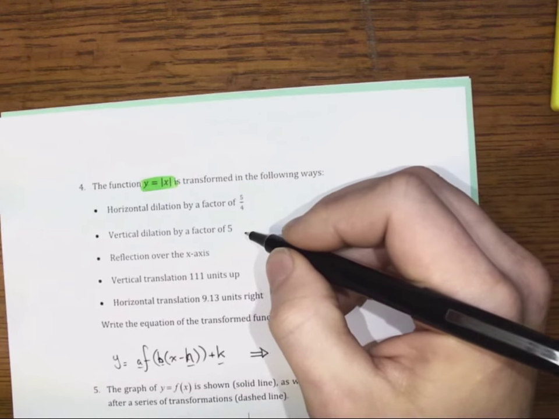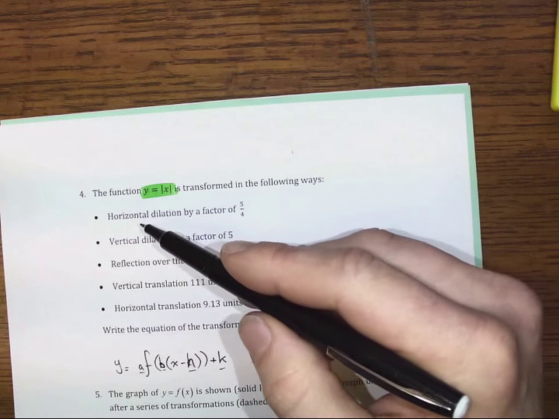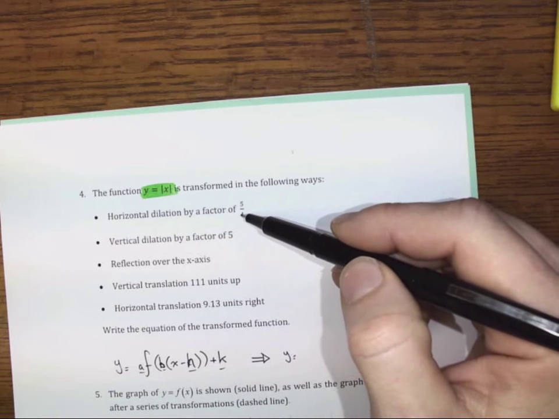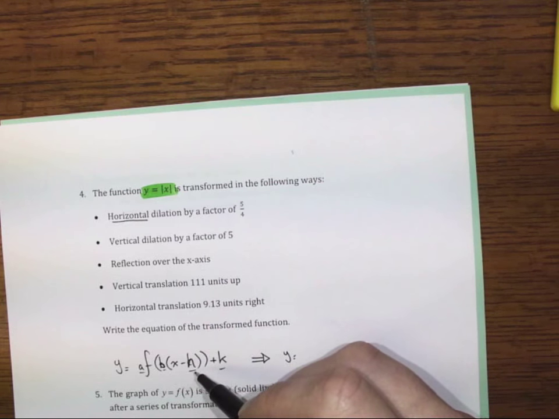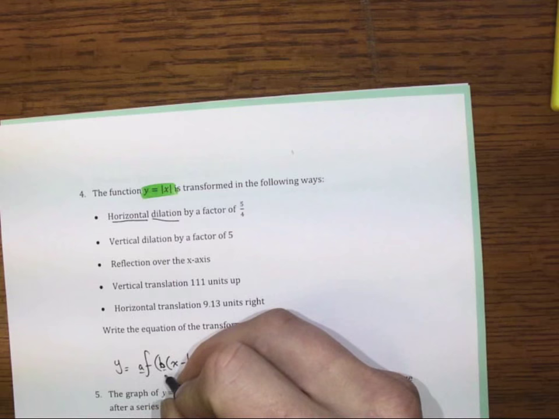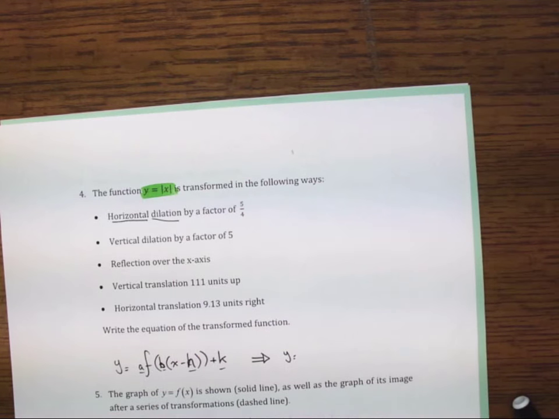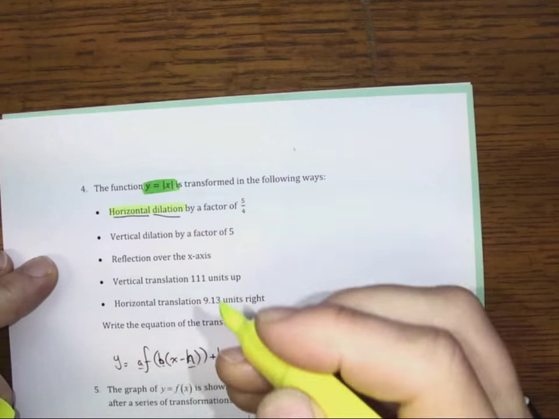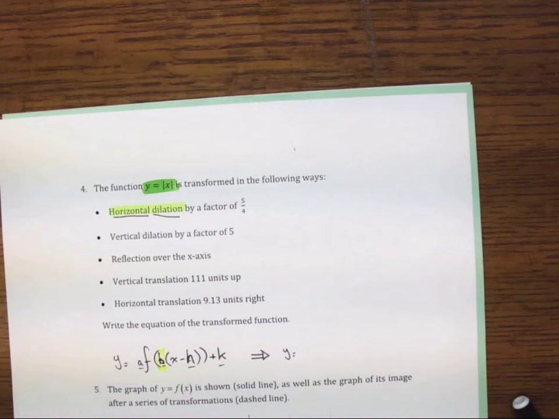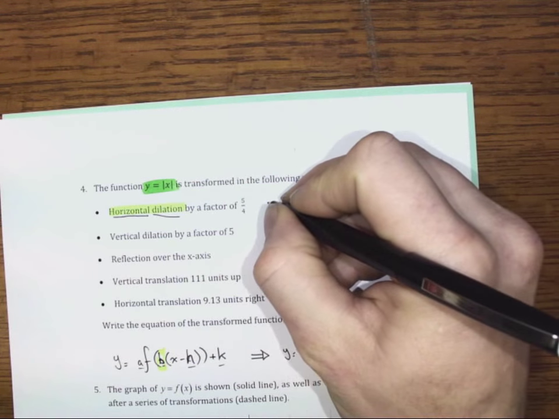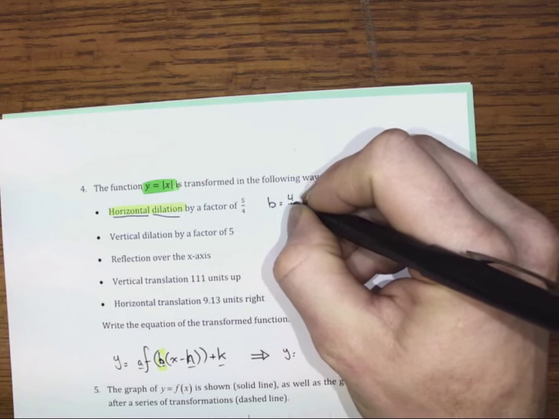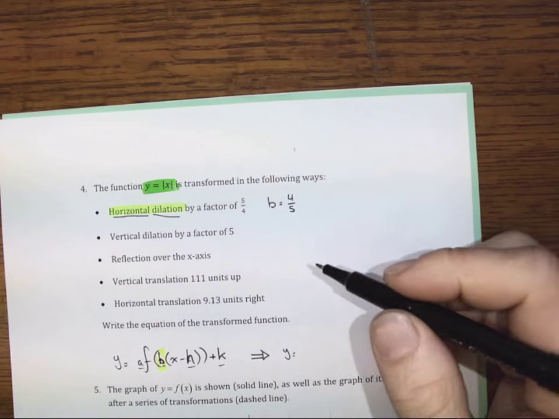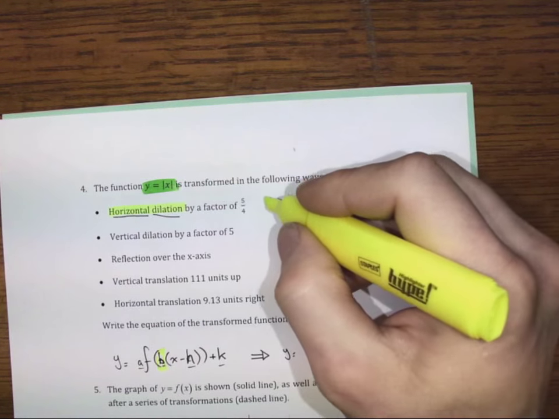Alright, so let's go through and see what all of our letters would be. So we have a horizontal dilation. Horizontal transformations exist within these brackets. And in this case, a dilation is going to be our value for b. So we have a horizontal dilation, that's like this guy here, and it's a factor of 5/4. It's a stretch, which means our b value is the reciprocal of the stretch. So that means b is 4/5. And maybe I'll put a little yellow around that.